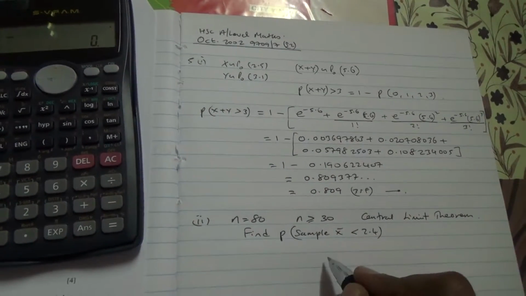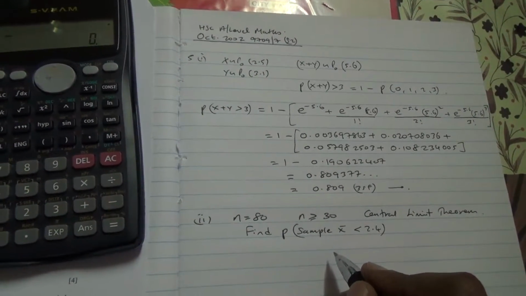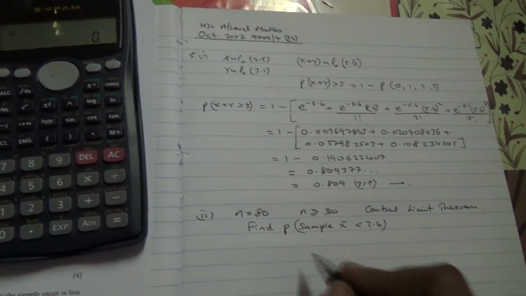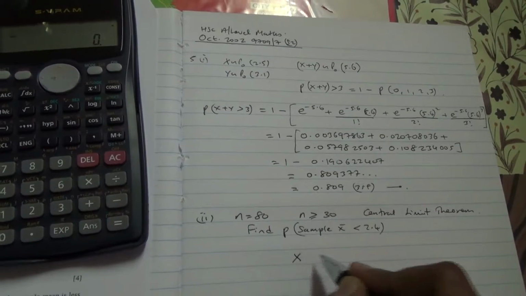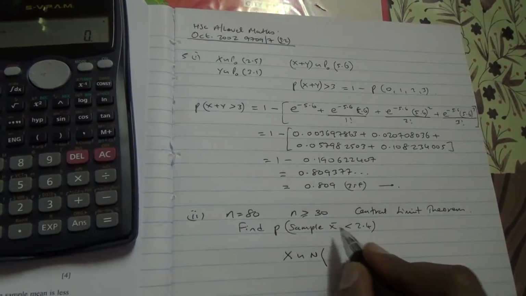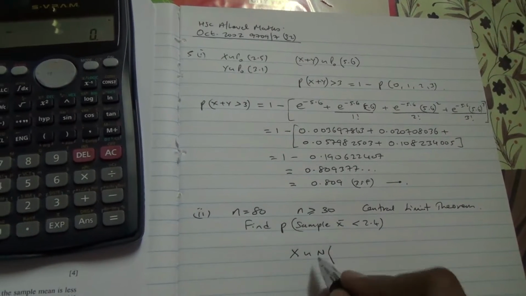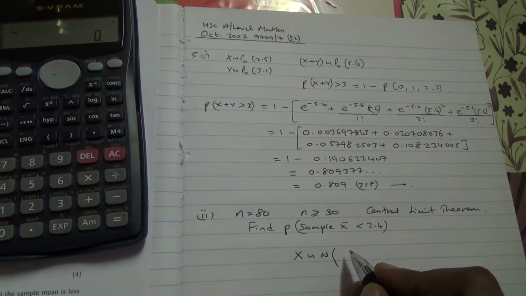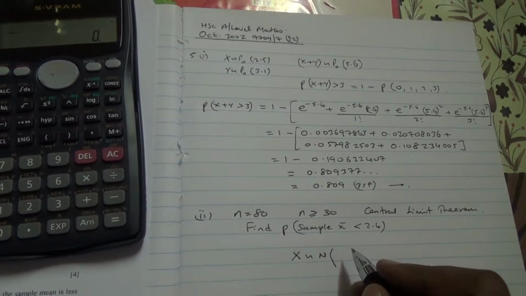So, x bar follows a normal distribution by the Central Limit Theorem, because if n is greater or equal to 30, the distribution will become a normal distribution.